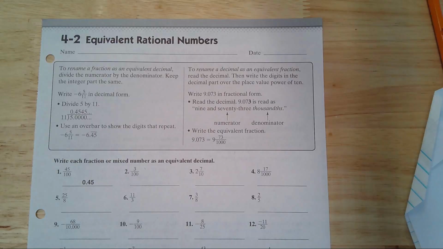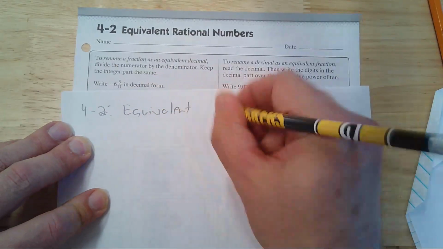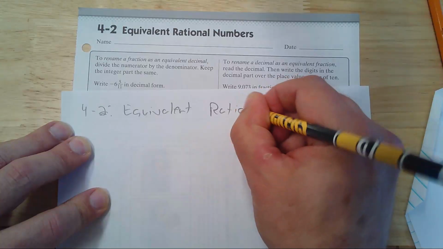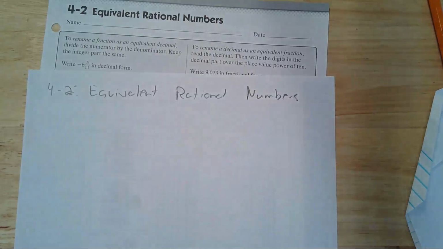Rational numbers, no need for definitions today. In fact, there's really not a lot of definitions in this chapter, so it will not be a big part of this chapter.